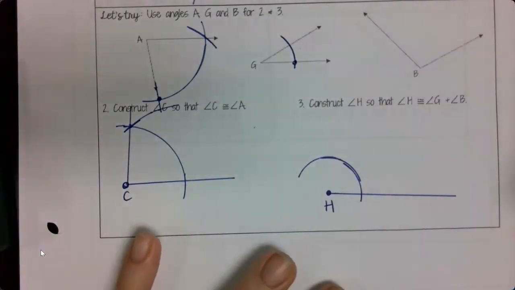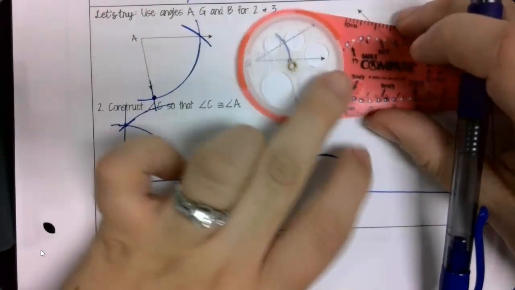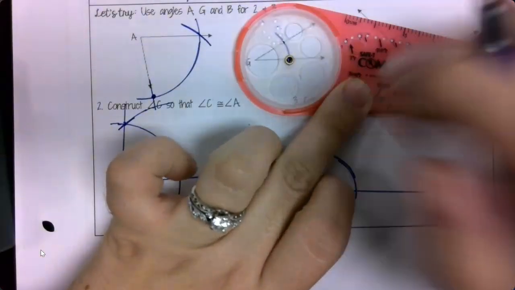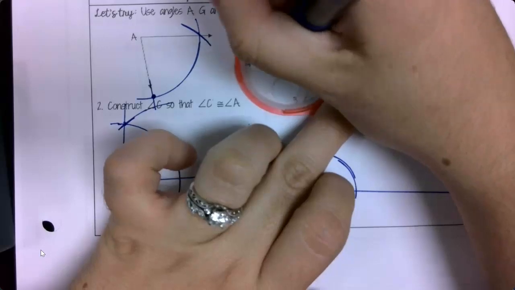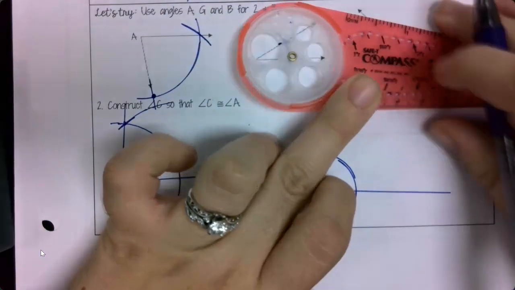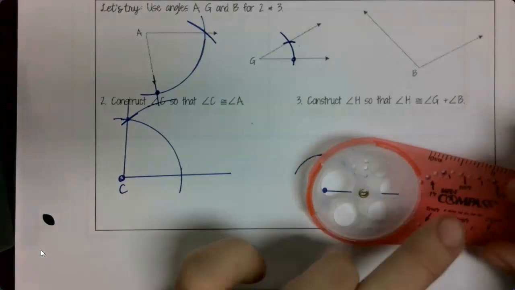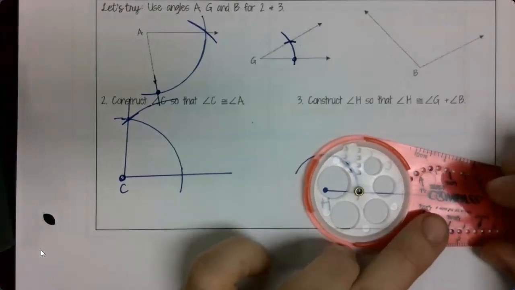Okay, then on G, I'm going to go from one of my crossing points to the other one and draw that arc and copy it over to H.